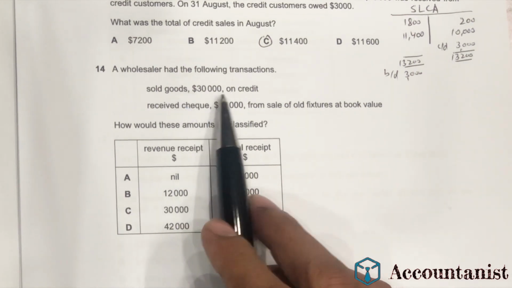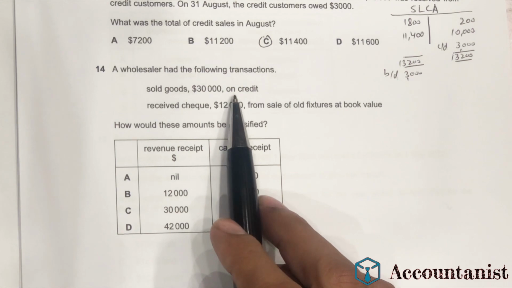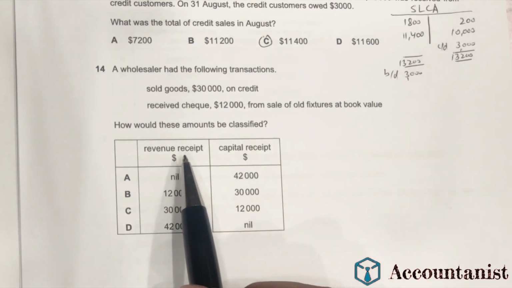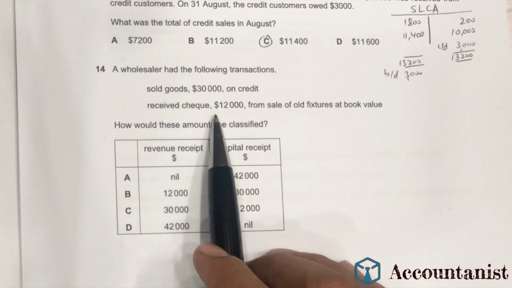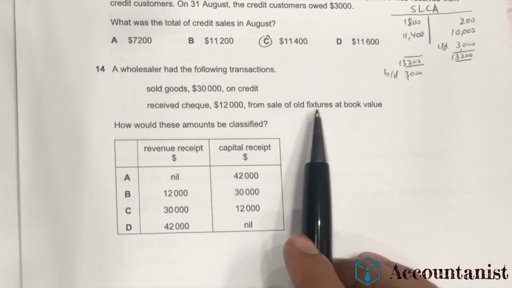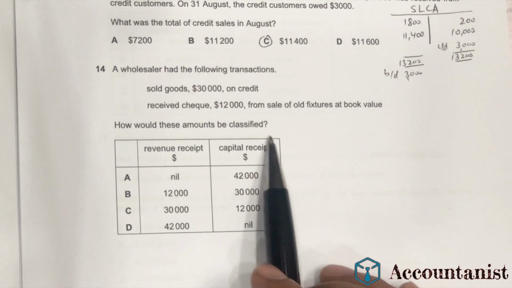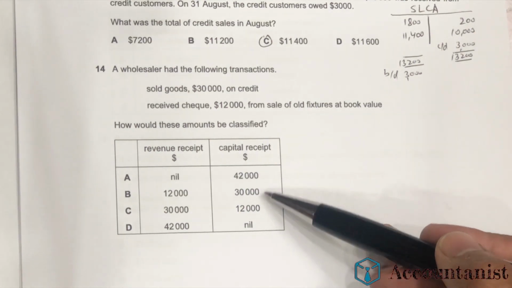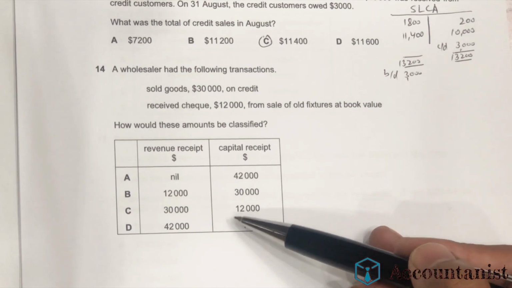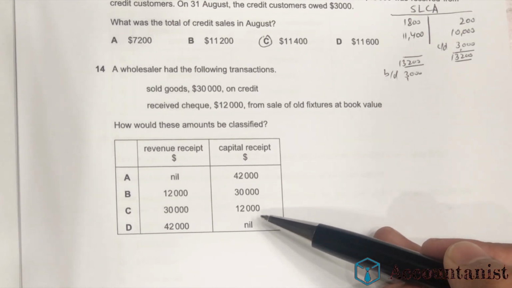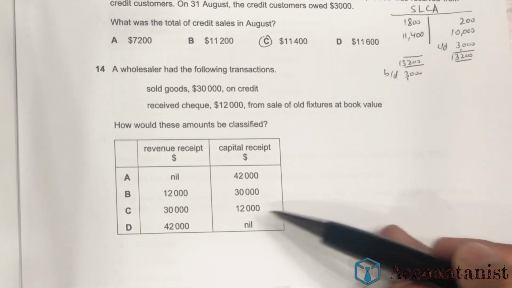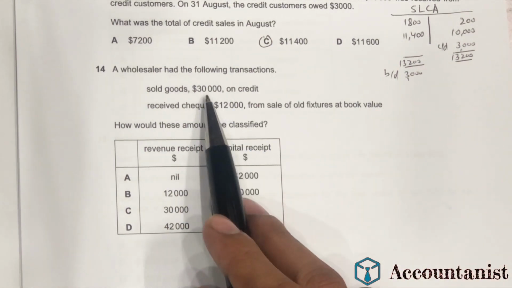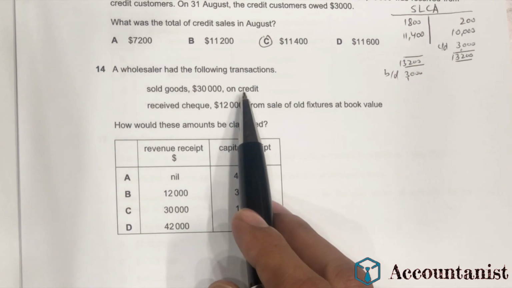Obviously we will receive this amount of money later on, so this will be our revenue receipts, and the check received from the sale of old fixture, obviously that will be our capital receipt. So if I go with the capital receipt, we have only one option that contains a capital receipt of 12,000, and if we are confused with the goods sold on credit, maybe it is because we have not received the cash yet.